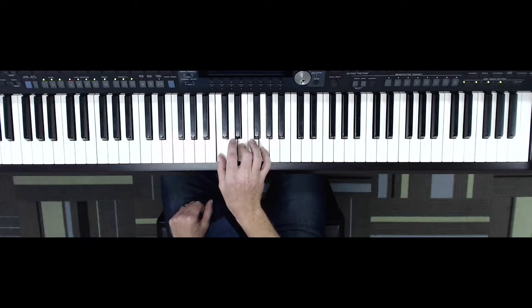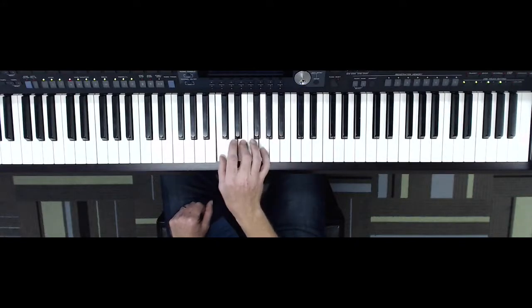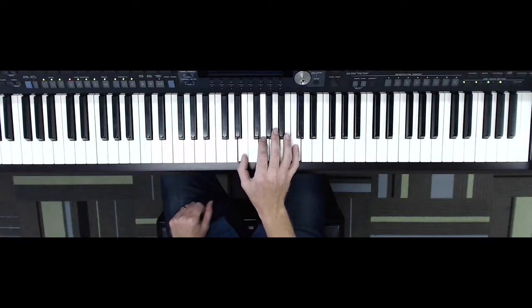You would invert it by taking the bottom note of the chord and putting it up here, and you leave the other two notes, E and G, right where they are. So you go from C, E, G to E, G, C. Did I change the notes in the C chord? No, I did not. But I changed the order, because now you have E on the bottom, the G in the middle, and the C on top.